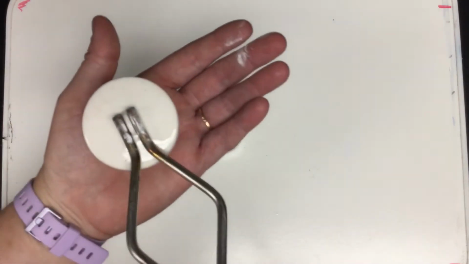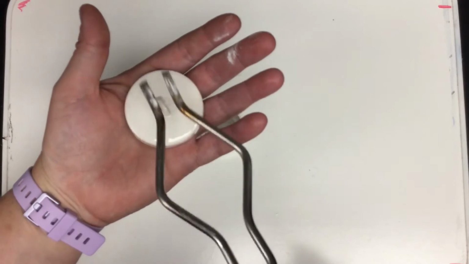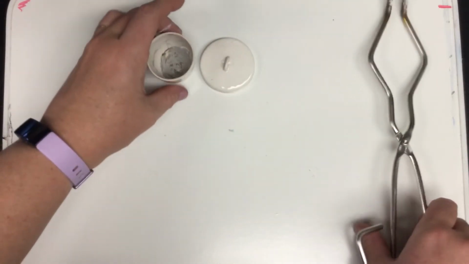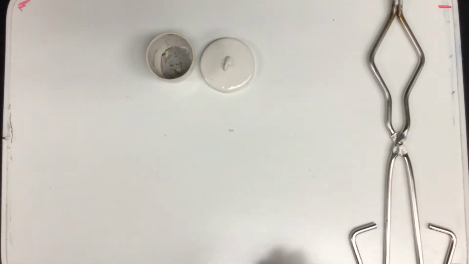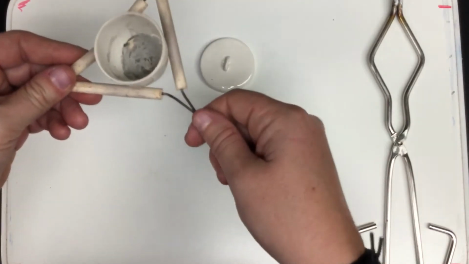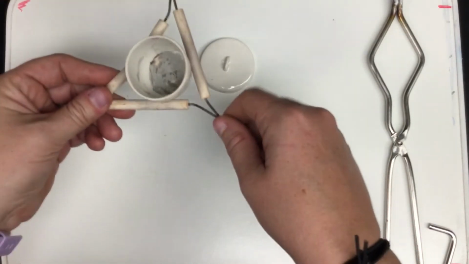Although I always tell my kids to always have a hand ready to catch it because they are slippery and they do fall. And since they are made out of ceramic, just like our evaporating dish, they will break if they fall. We also have our pipe stem triangle that's often used with the crucible. That can hold it in case you need to have it above a flame.